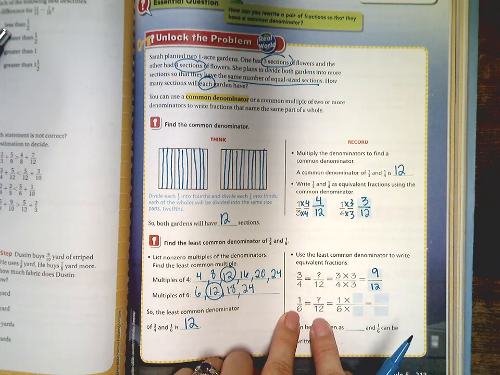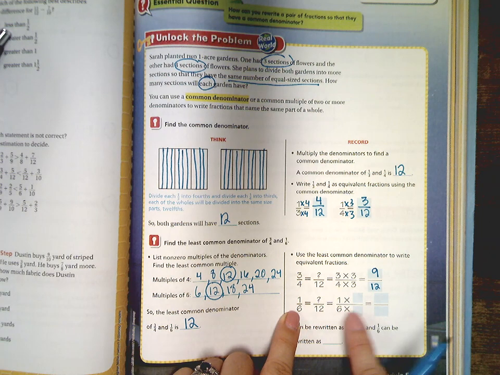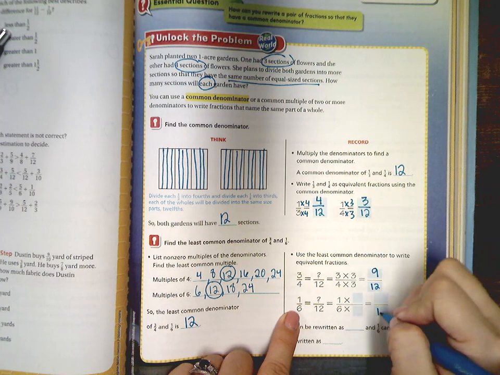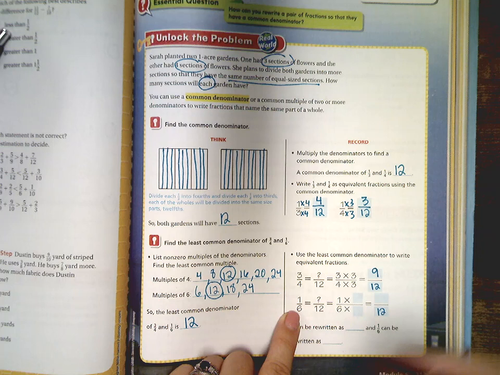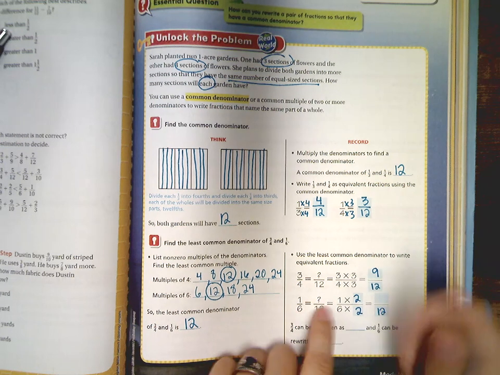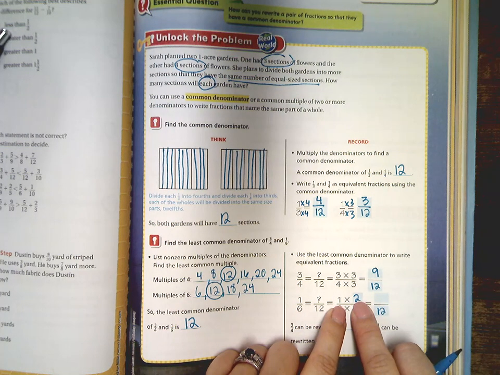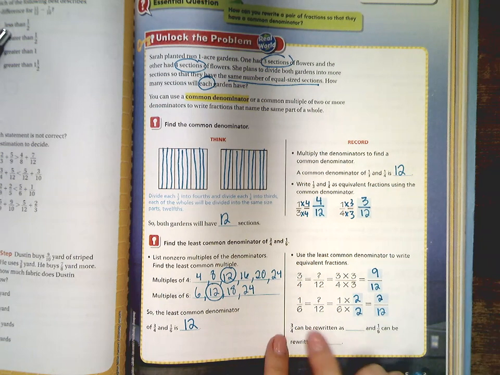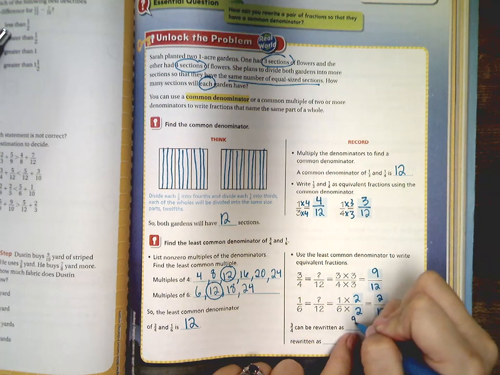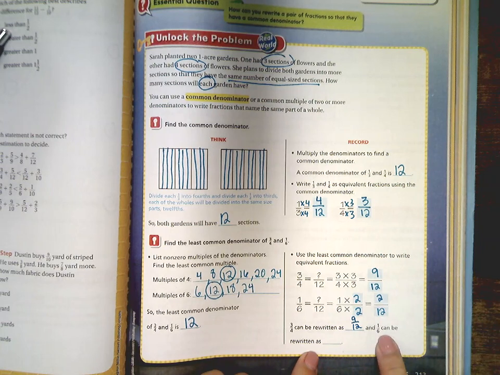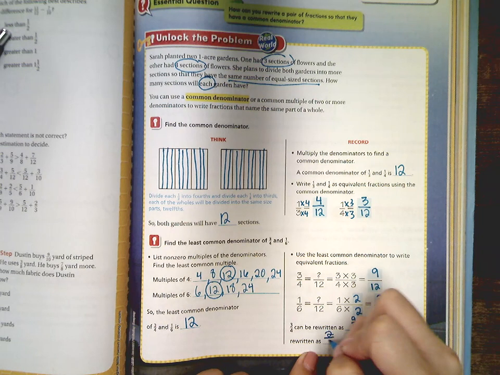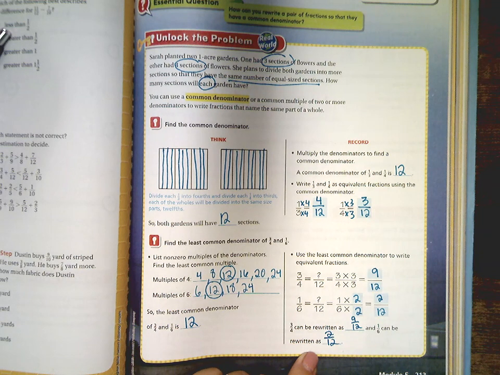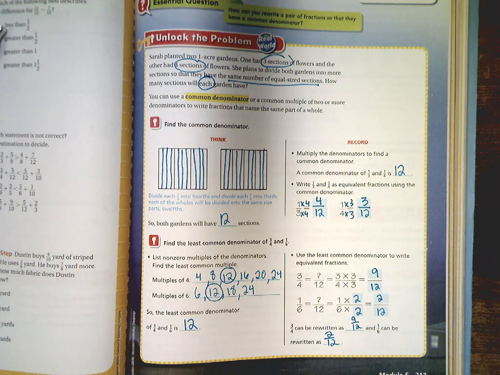Now 1/6. How do I get 6 to be 12? Times 2. So I multiply my denominator and my numerator by 2, which gives me 2/12. So 3/4 can be written as 9/12, and 1/6 can be written as 2/12. Are you following? Good. Okay, moving on to the next slide.